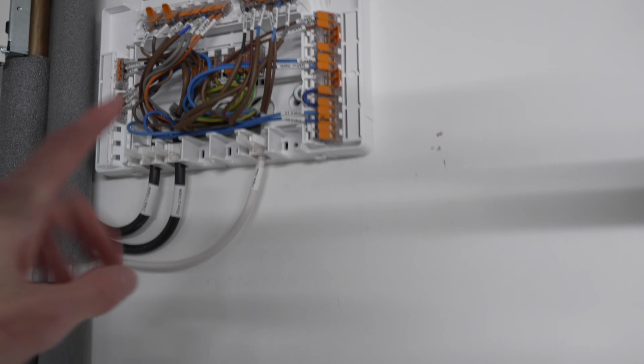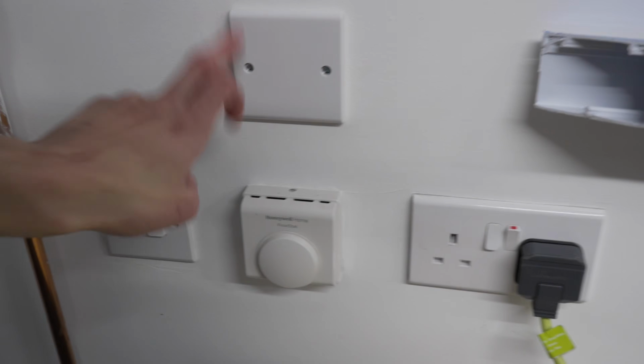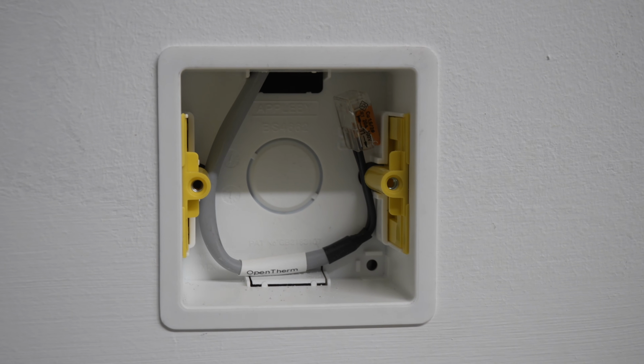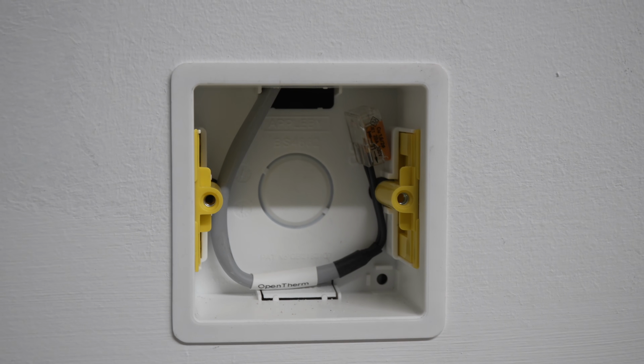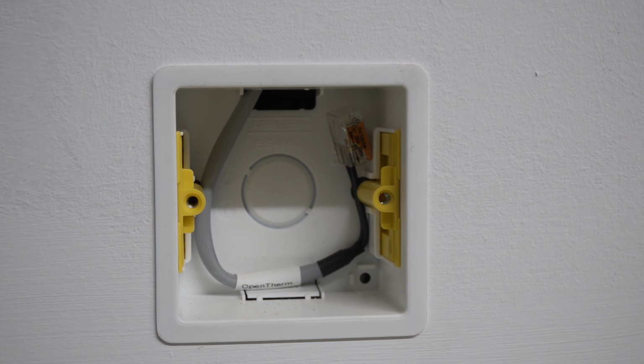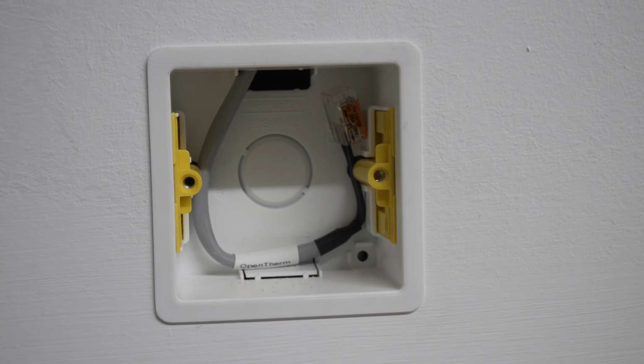So what I'm going to do is, on this wall we've actually already got this back box down here. It's blanked off right now. But in the back of this, we've actually got a spare OpenTherm cable coiled up and connected in a connector block that's not being used. But I'll be using that in the future when I convert the Wiser over to using OpenTherm, and we'll be doing a dedicated video on that.